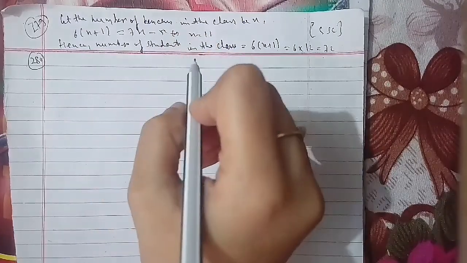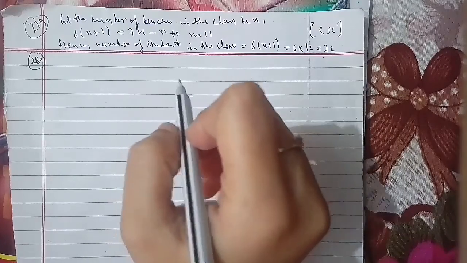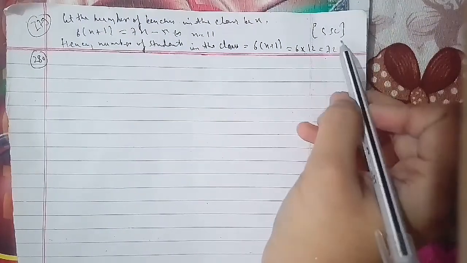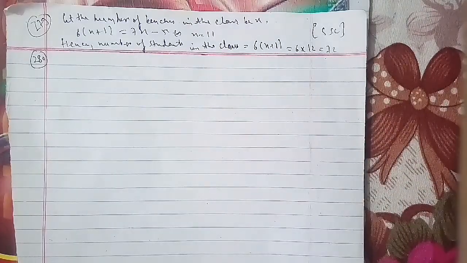This has also been asked in your math examination paper, as I told you, the SSC examination paper, and that is also an important paper with respect to competitions. We'll go ahead further.